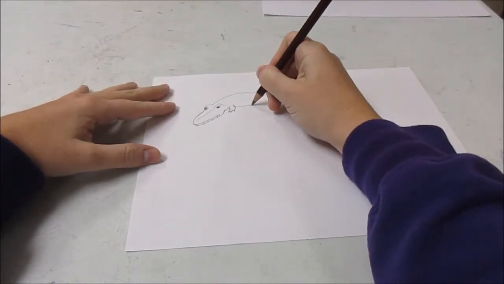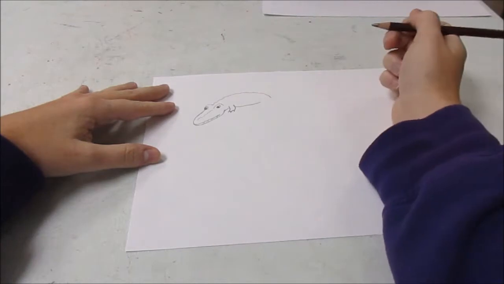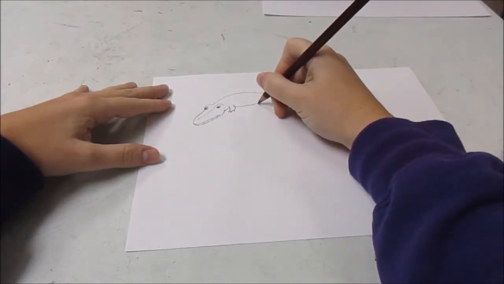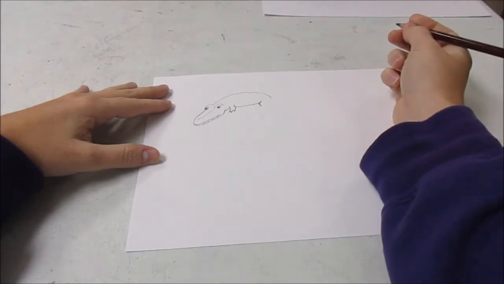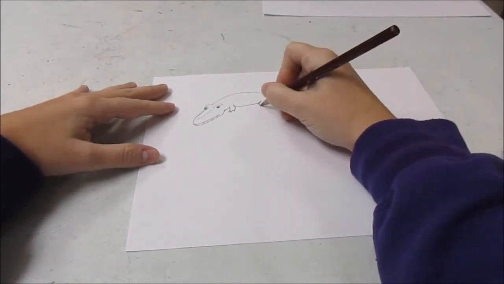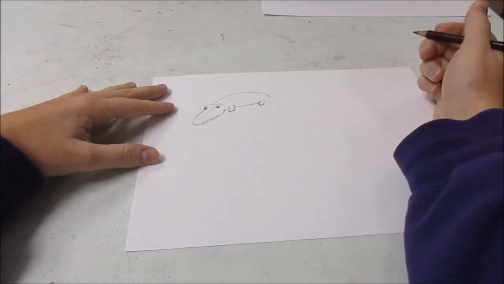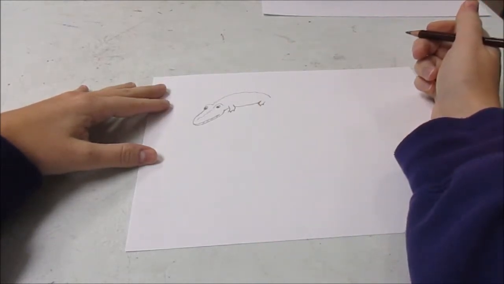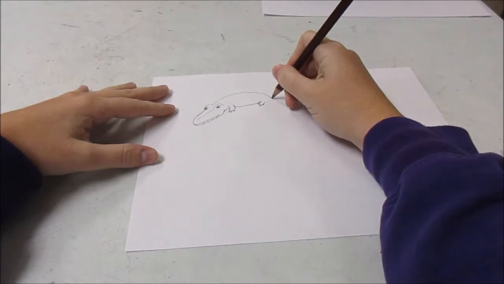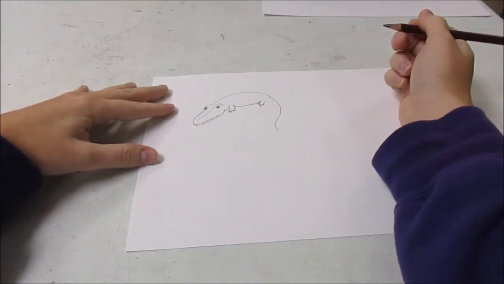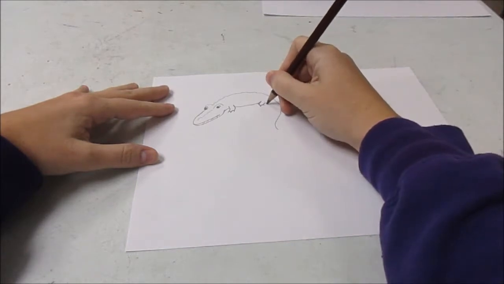Okay, then his belly. And then I'm going to get his back leg. Little toes. Okay, and then finish his tail.